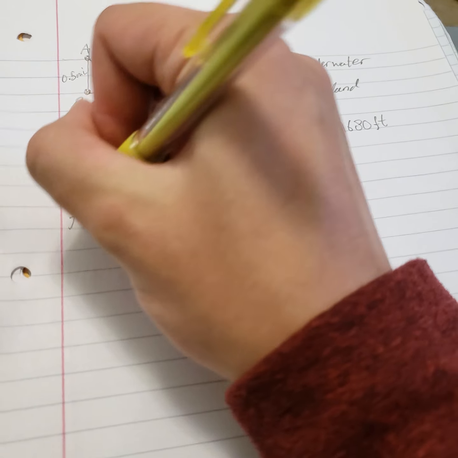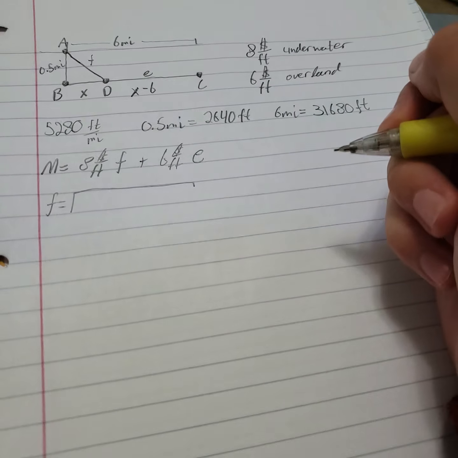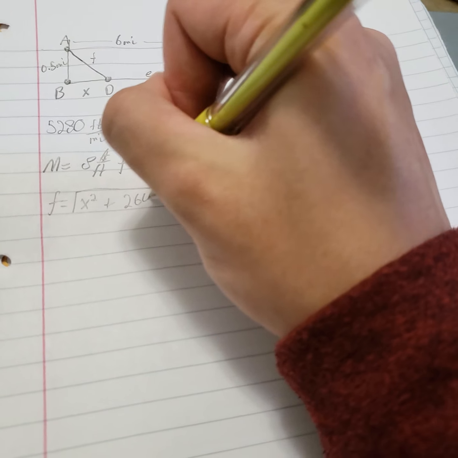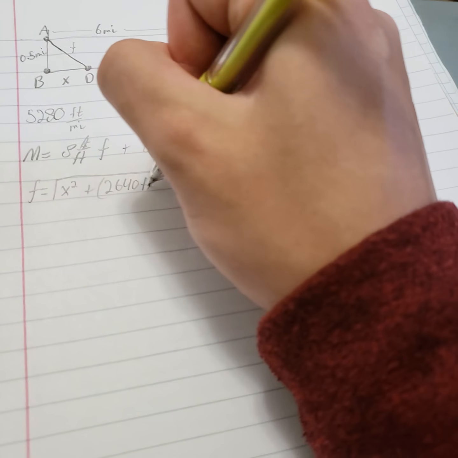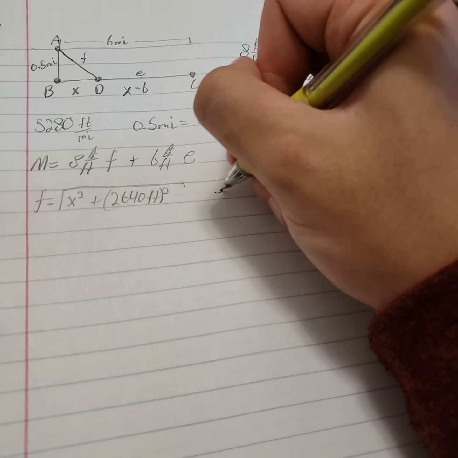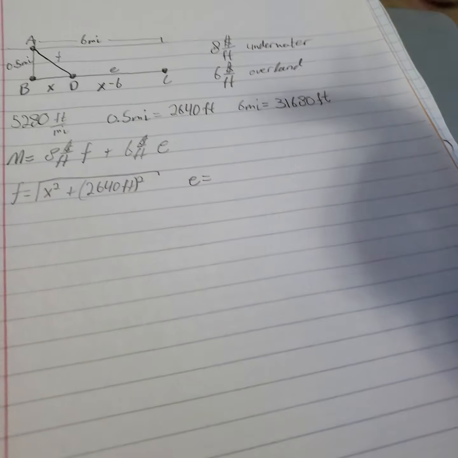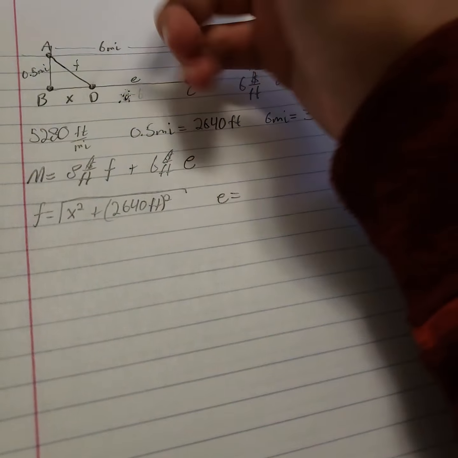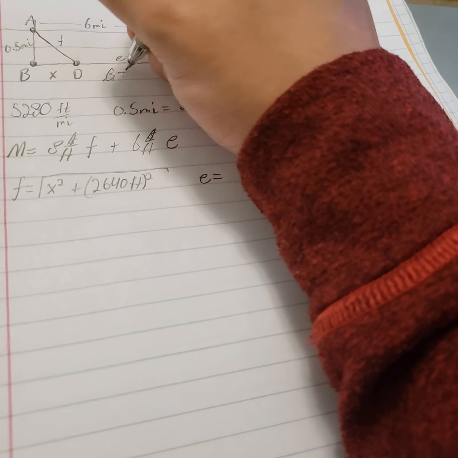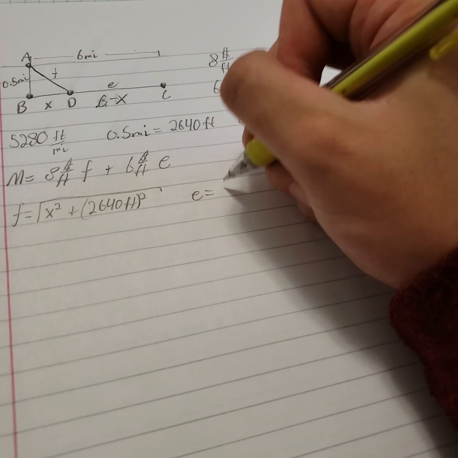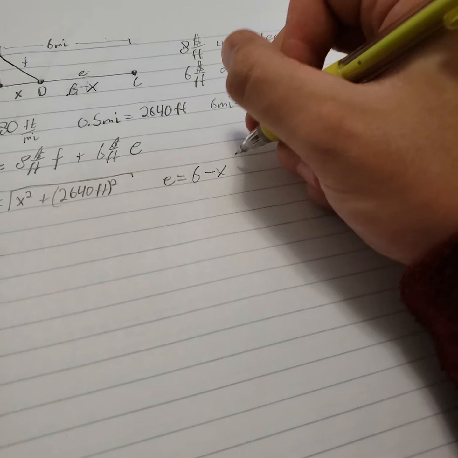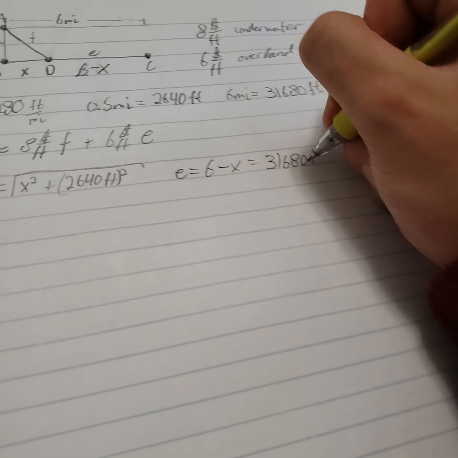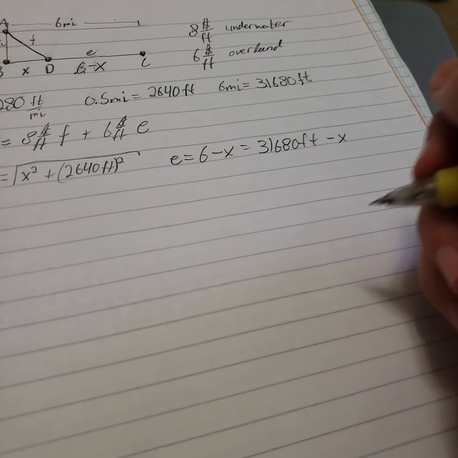Now F is equal to the square root of x squared plus 2,640 feet squared. It's going to be a big number. And we know E is equal to, I actually got this wrong here. It's not x minus 6, it's 6 minus x. Glad I caught that. Okay, E is equal to 6 minus x. Miles. This is 6 miles. So we need to change that to 31,680 feet minus x.